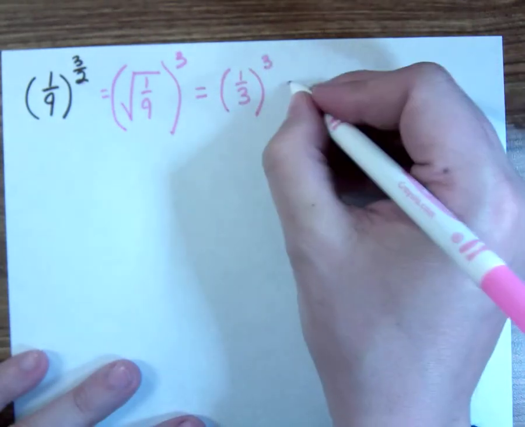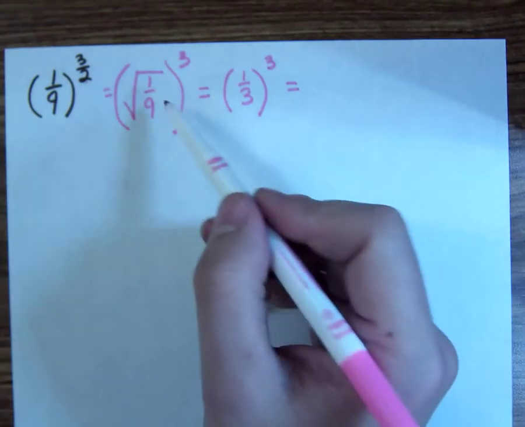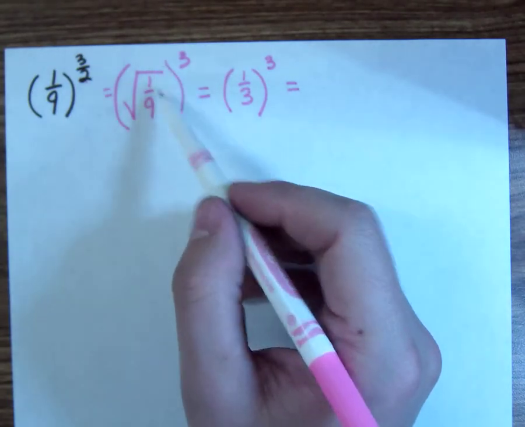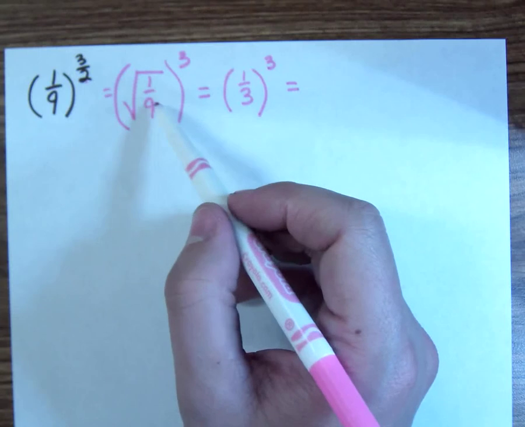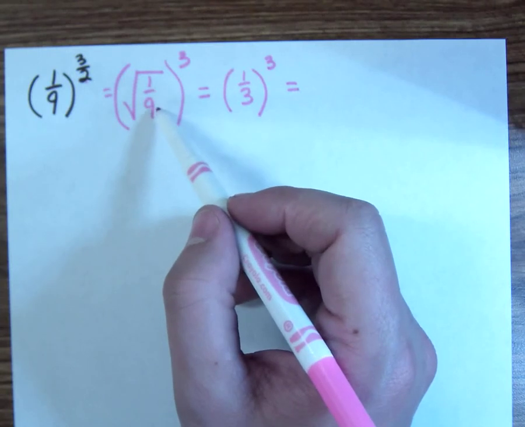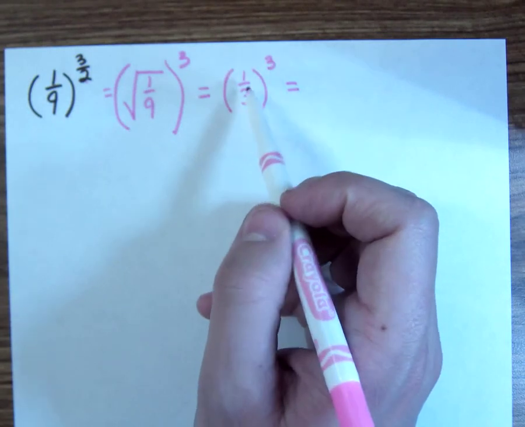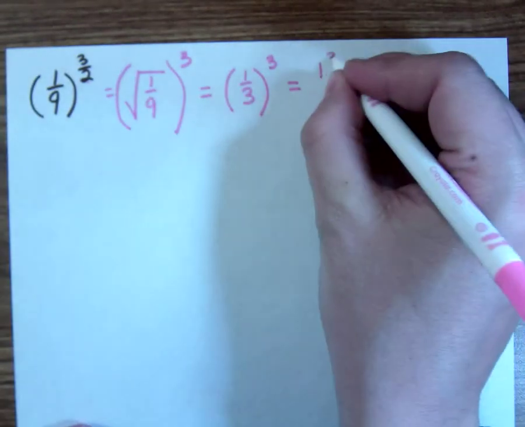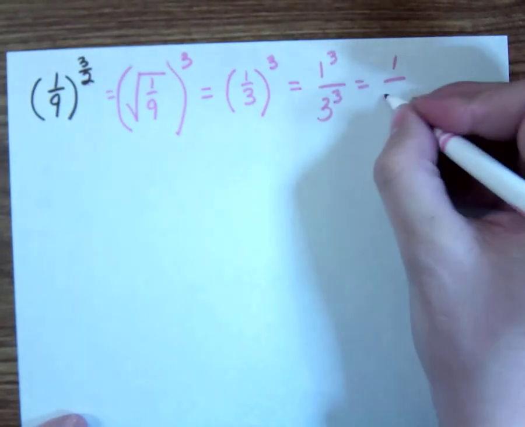Why would it be set up like that? Why wouldn't the 1/9 be in a parenthesis and then the 3rd under it? I could have put the 3rd inside the parentheses. It'd be 1 to the 3rd over 9 to the 3rd. That would have been fine. But I just would have big numbers. 9 to the 3rd is a big number. If I do it this way, I keep small numbers. Because now I'm just going to cube both of these. It'll be 1 cubed over 3 cubed, which is 1 over 27.